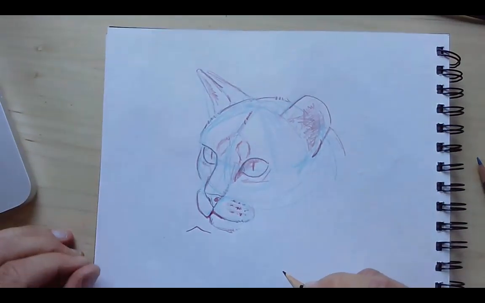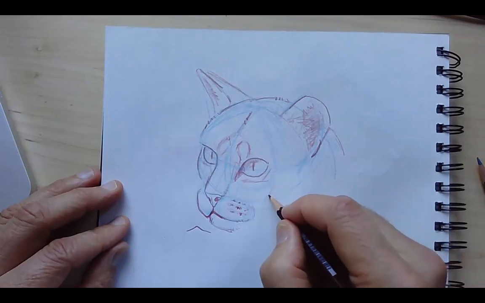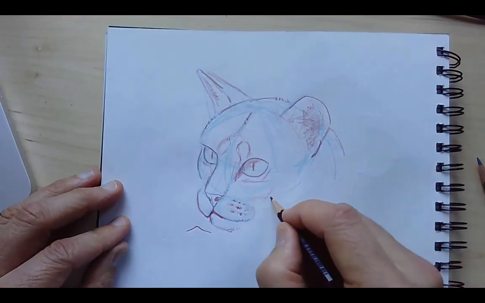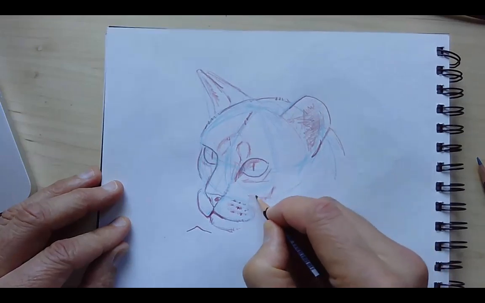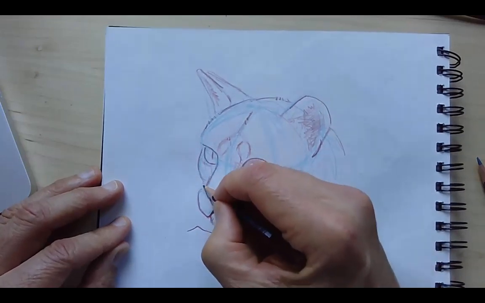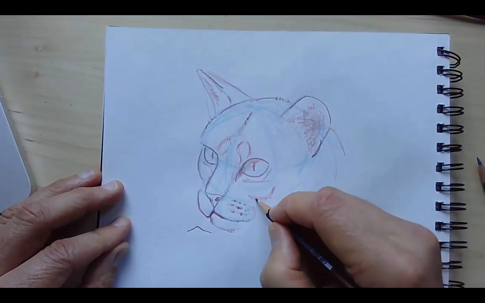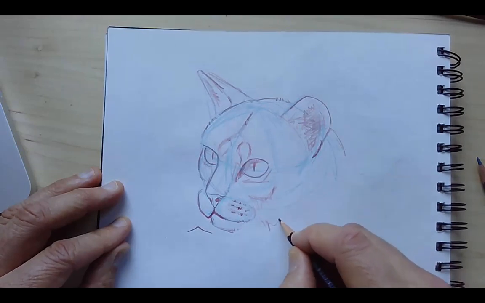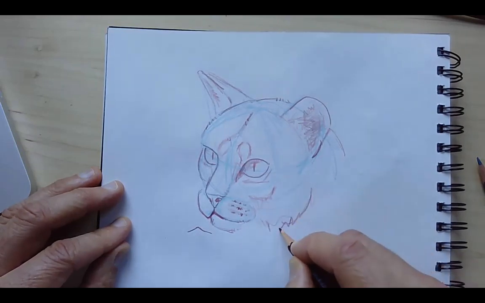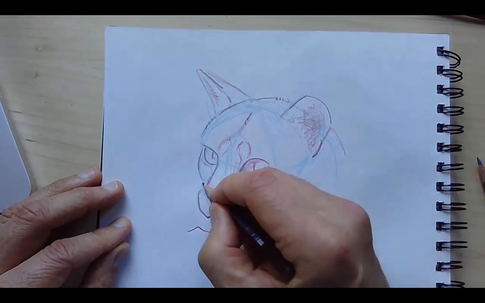Last little piece in here, I'm going to drop in just a cheekbone on this guy. Those cheekbones really, really help our kitties. And that little tomcat ruff.